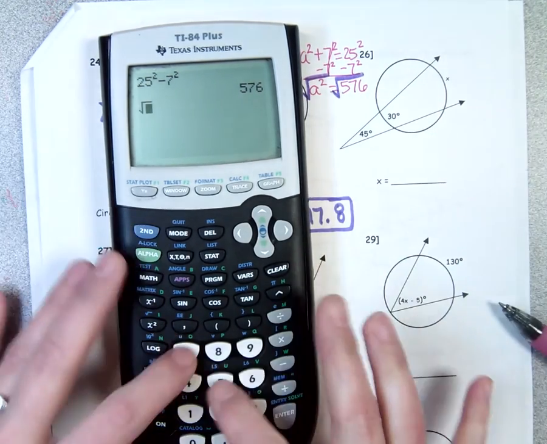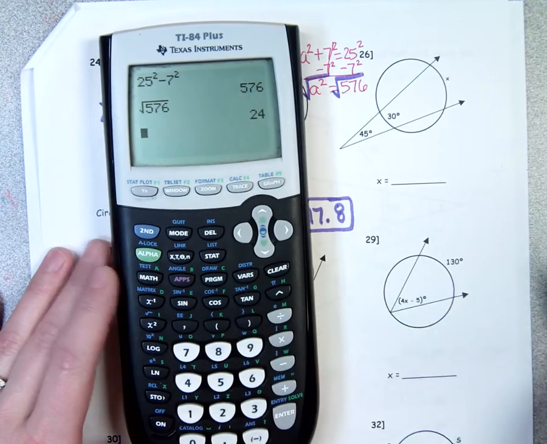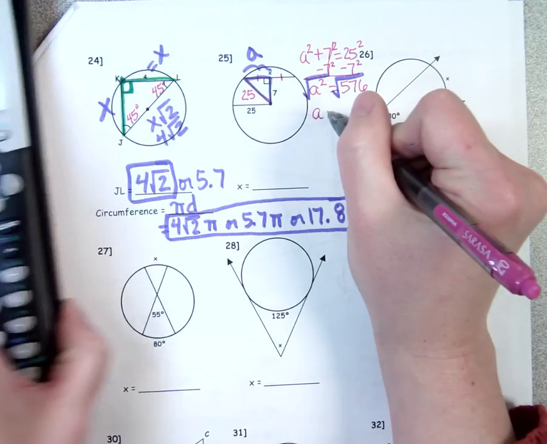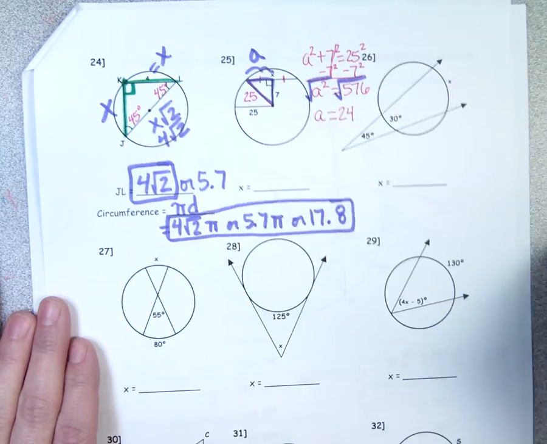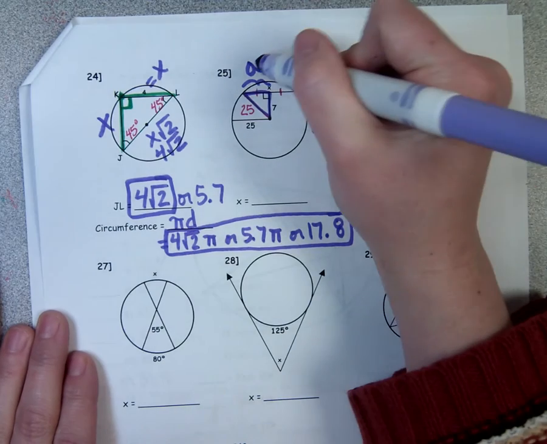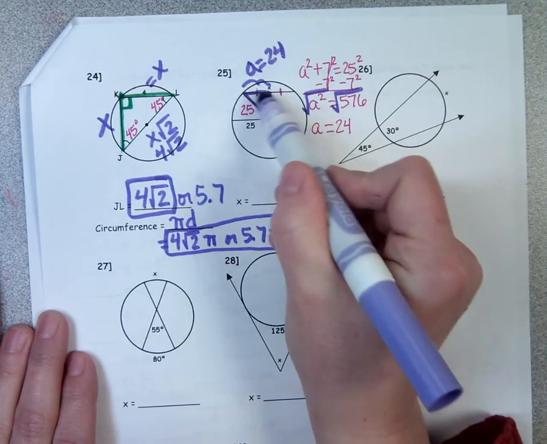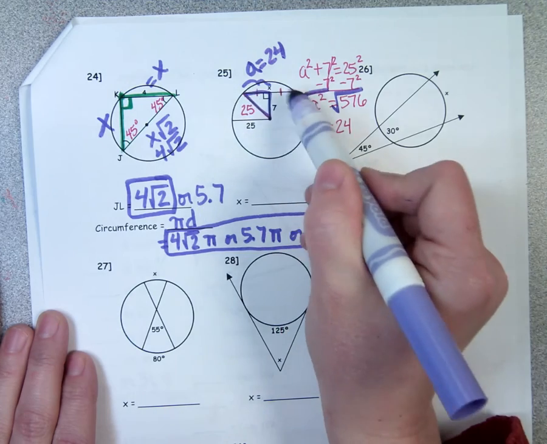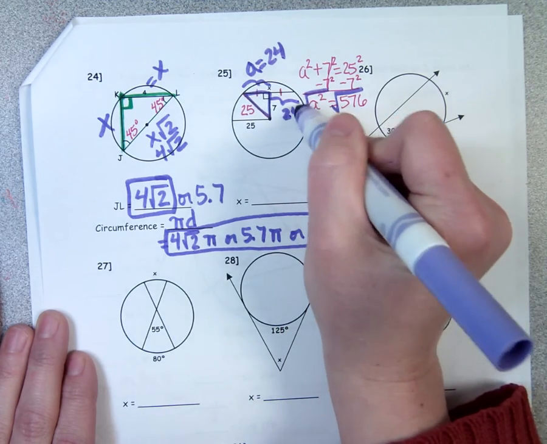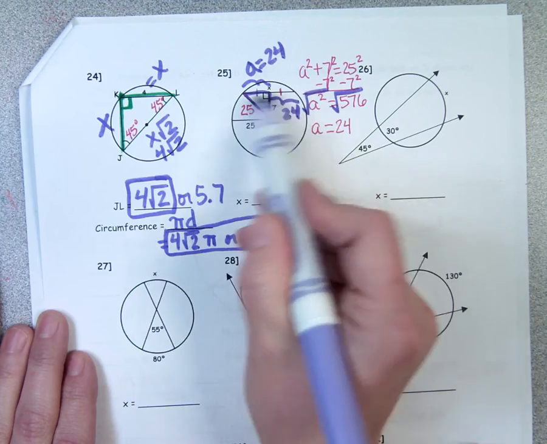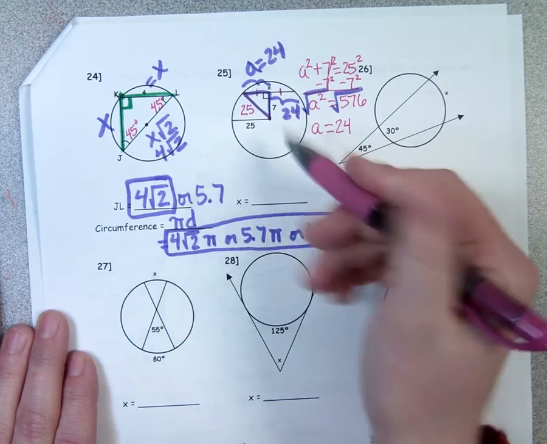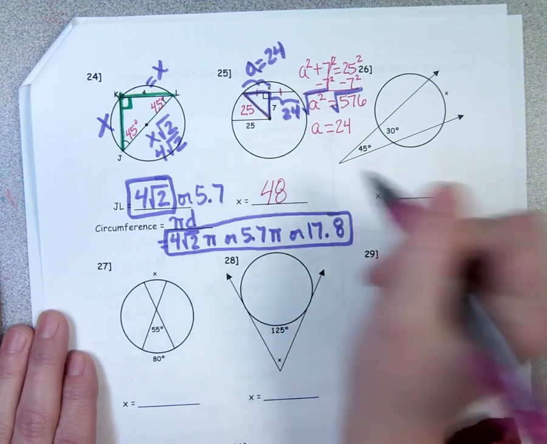And then to get rid of the pesky little squared, I have to square root. So in the calculator, I'm going to take the square root of 576, and that makes A 24. Okay, so remember, that is just from here to here, which is the same thing as from here to here. So Mr. X is all the way across, so Mr. X would be 48.